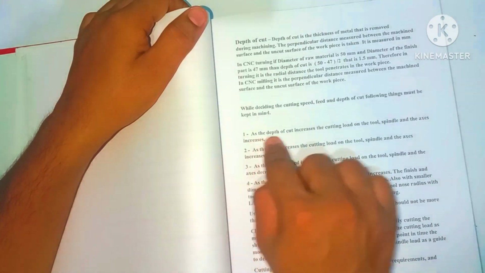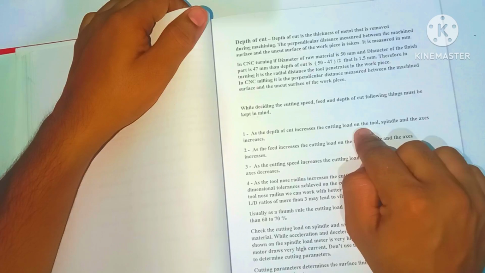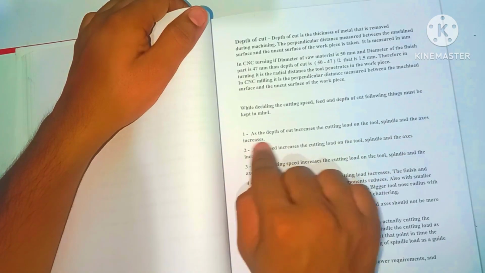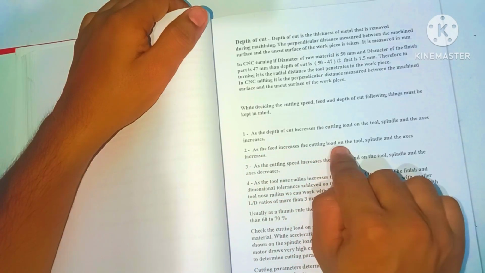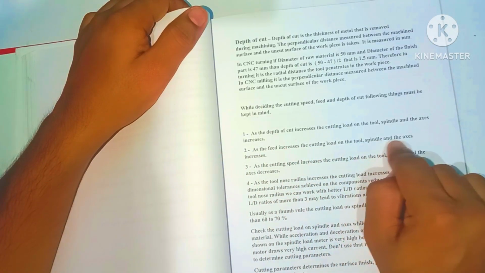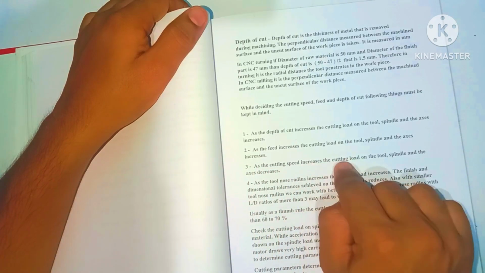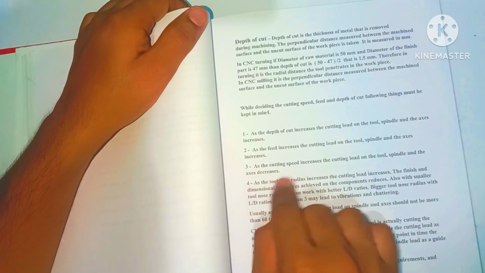First, as the depth of cut increases, the cutting load on the tool, spindle and axes increases. Second, as the feed increases, the cutting load on the tool, spindle and axes increases. Third, as the cutting speed increases, the cutting load on the tool, spindle and axes decreases.